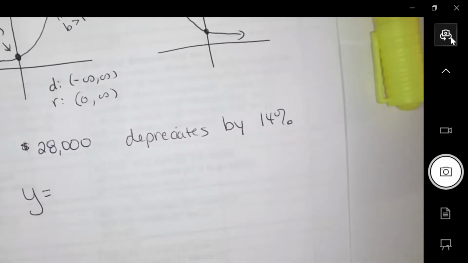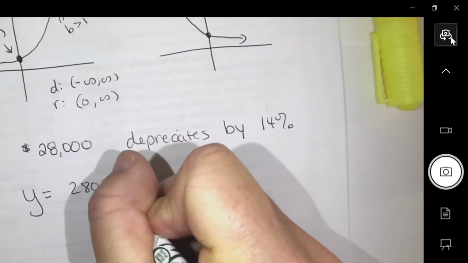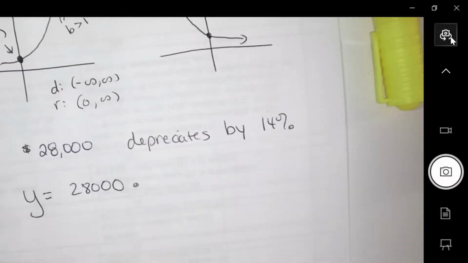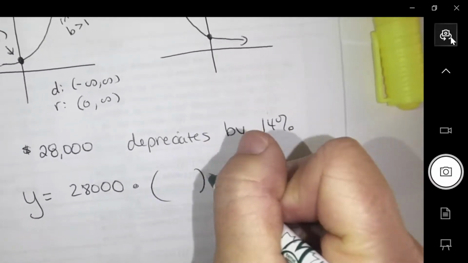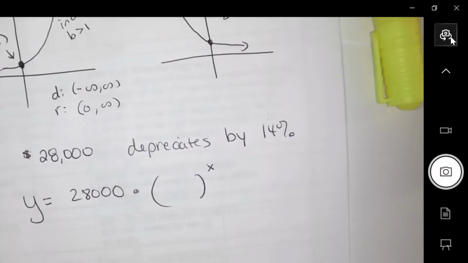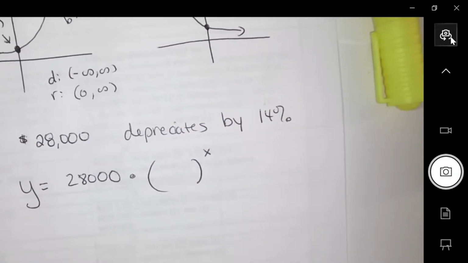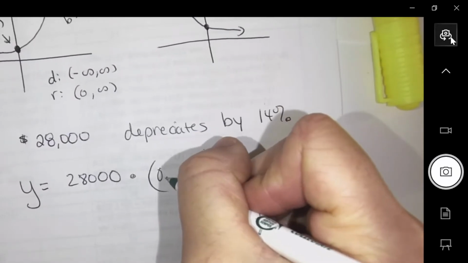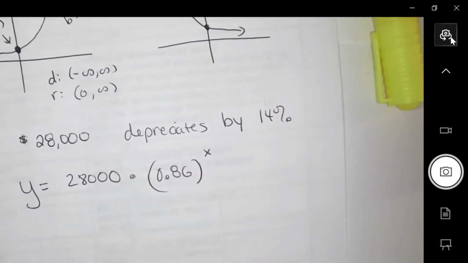So y equals 28,000, because that's where I start. That's my y-intercept. The base to the x, what is that going to be? 0.86. Okay, everyone sees how I'm getting that?